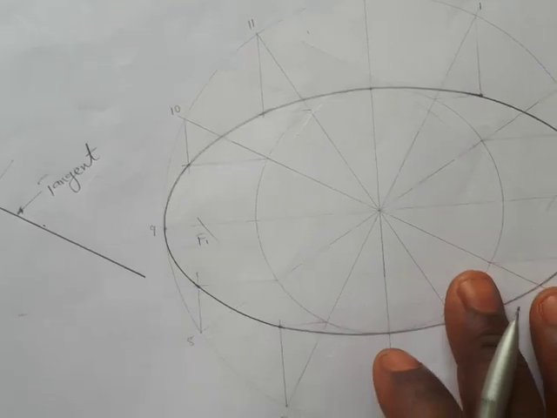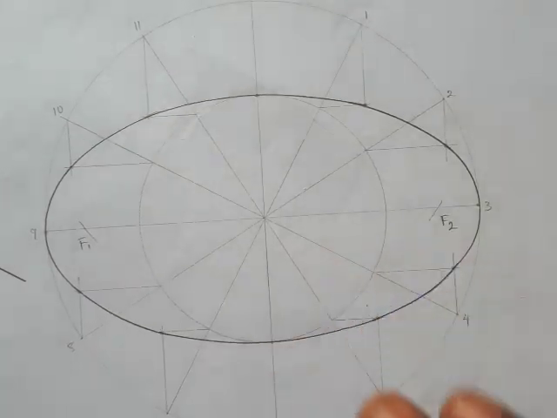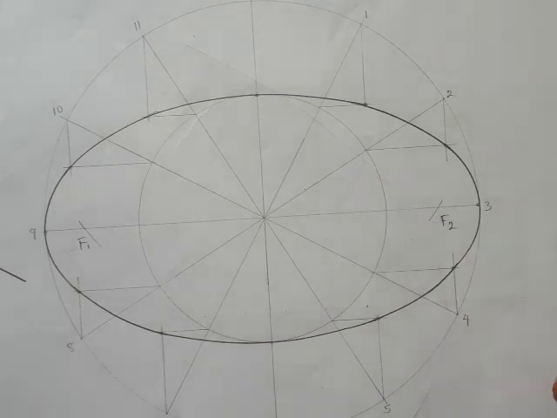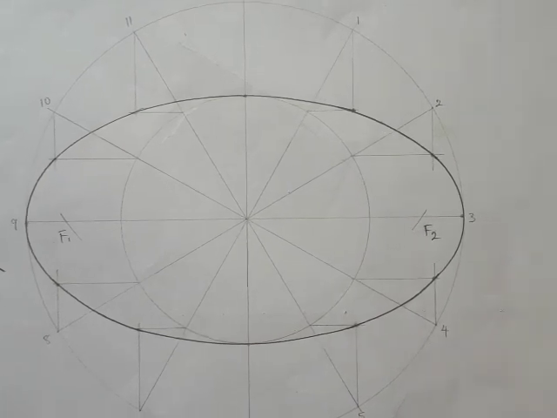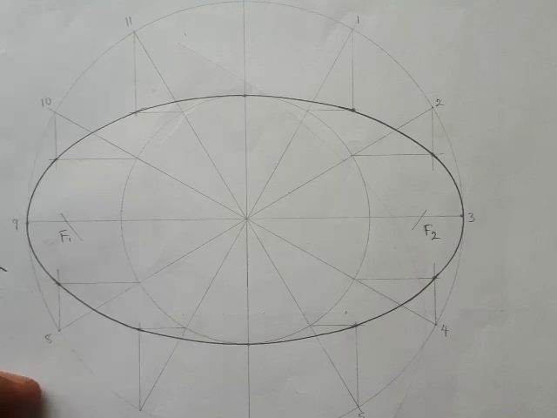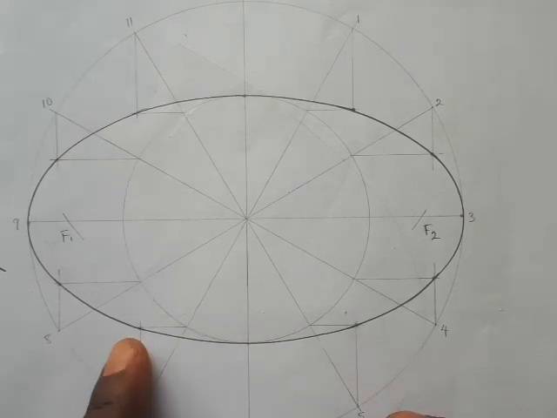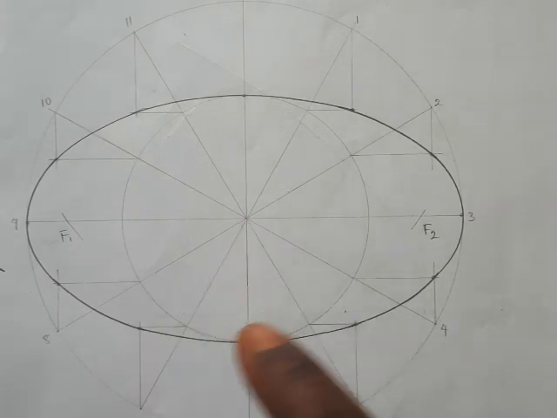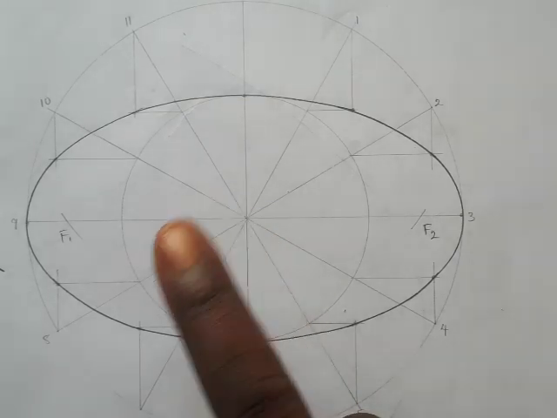So you could do the same thing here. Let me quickly locate another point on this ellipse. So now the question says construct a tangent to a point at the bottom left corner of the ellipse, distance 30 millimeters from the center.